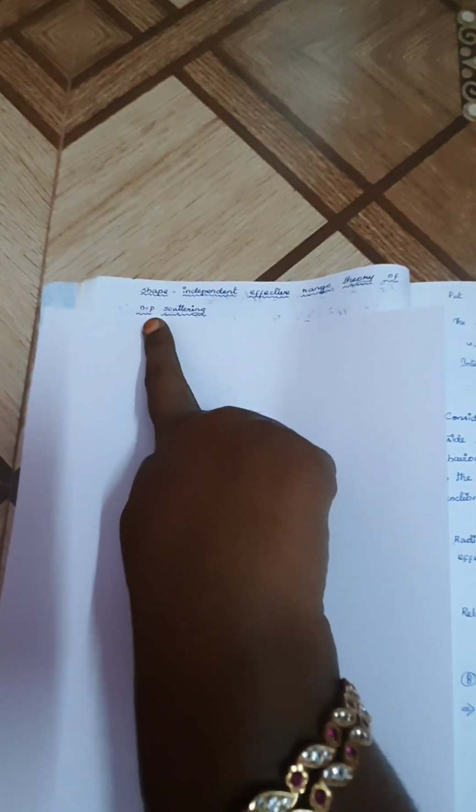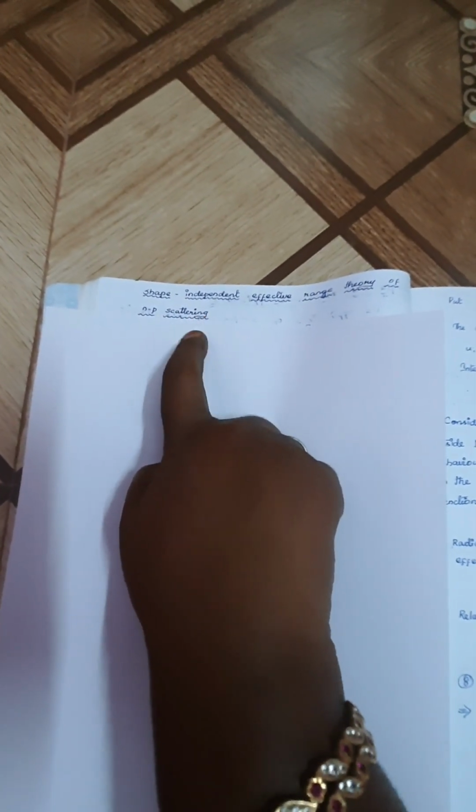Hi dear students, now we will see the shape independent effective range theory of NP scattering. In this NP scattering, it is neutron and proton scattering. The scattering value is fully independent of shape.